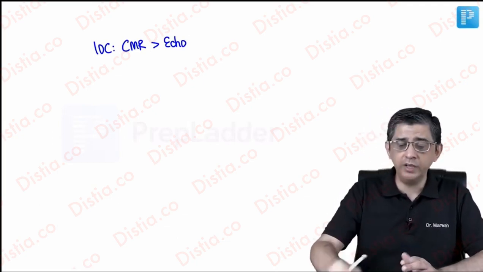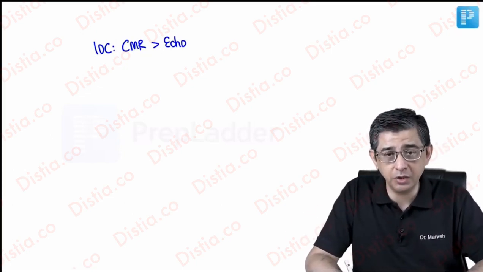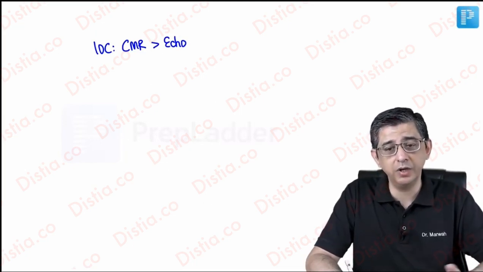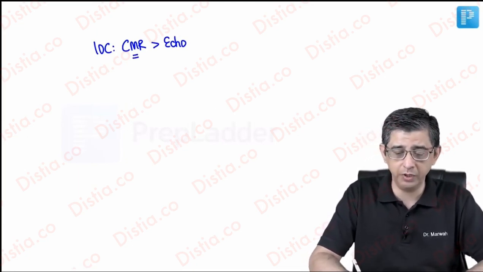Because of the gross distortion of the valve anatomy post-intervention, I would need an exact anatomical reconstruction of the valve malformation. For that, cardiac MRI will be superior as compared to echo. Echo will definitely tell you there is a pulmonic regurgitation, no issues. But because I want an anatomical reconstruction, because after all, once we know what the defect is, we'll be able to treat it. So anatomical reconstruction of the valve will be better with cardiac MRI as compared to echo. So echo will anyway pick up the disease.